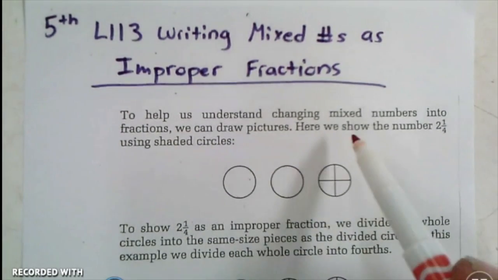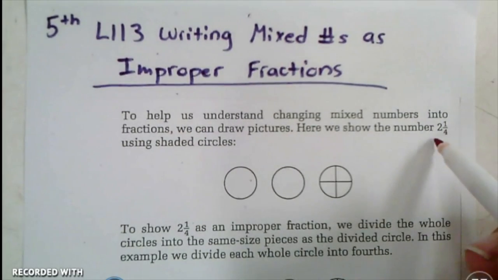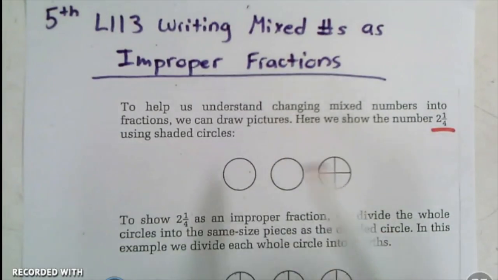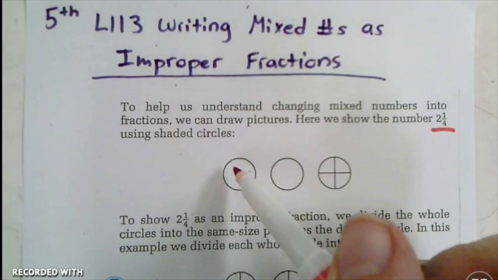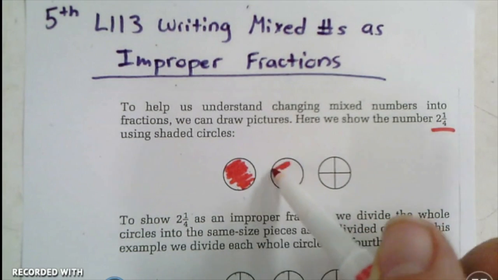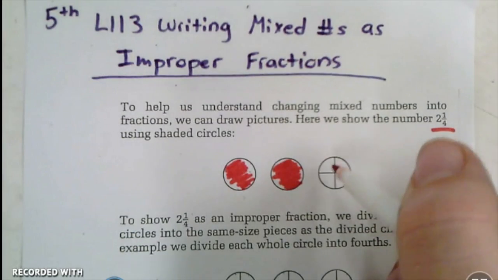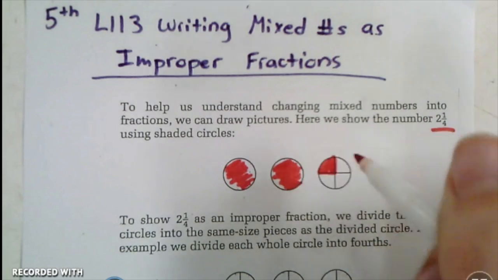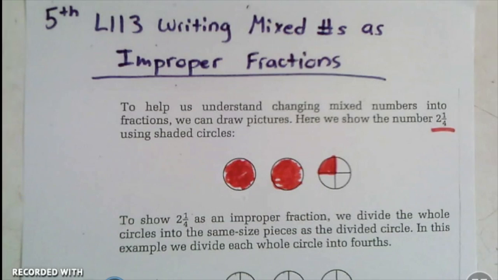So to help us understand changing mixed numbers into fractions, we can draw pictures. Here we show 2 1/4 using shaded circles. So I've drawn, or actually the book has drawn for you, some circles. Let's shade in 2 1/4 of them. So the 2 means that these wholes would be shaded, right? So shade in 2 wholes to represent the 2. And now you're going to shade in just 1/4. So I've got these 2 1/4 circles shaded.